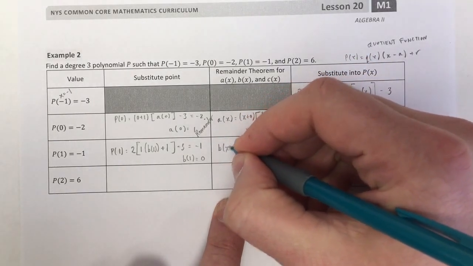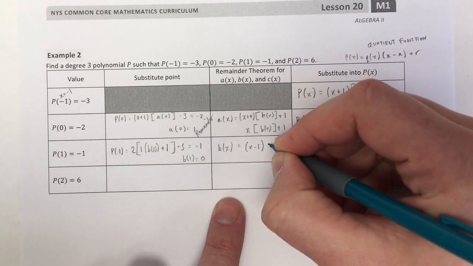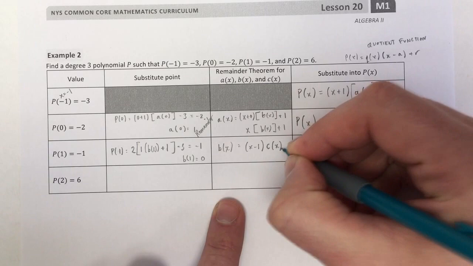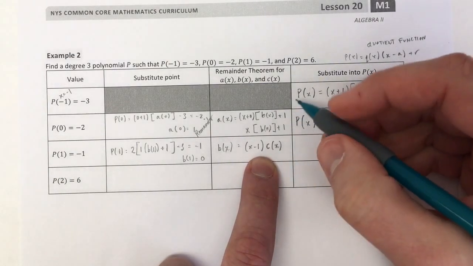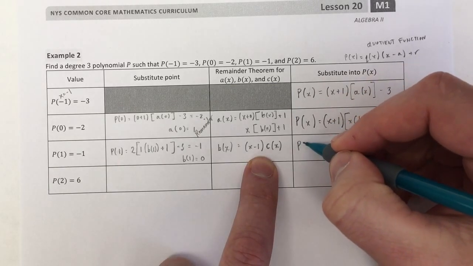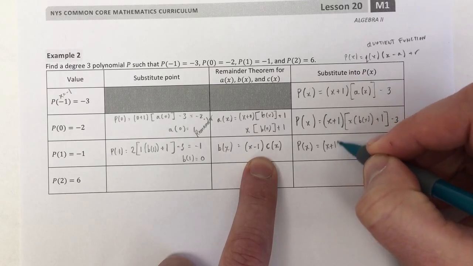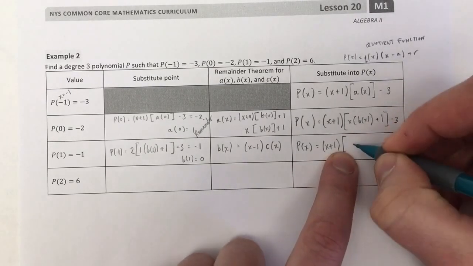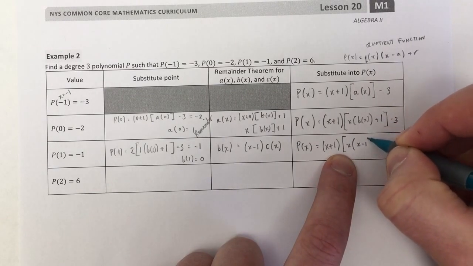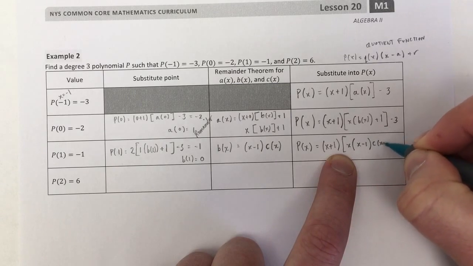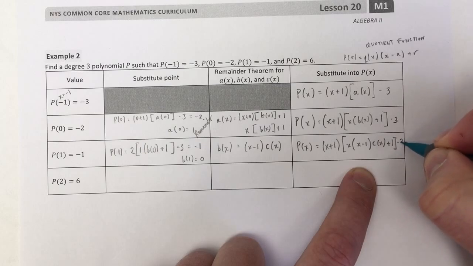So b of x could actually be represented by x minus 1 times some new quotient function, c of x, and so now I can rewrite p of x as its original x plus 1 with this quantity, x times x minus 1 times c of x. It had no remainder, so I can just write this plus 1 here and the minus 3 there.